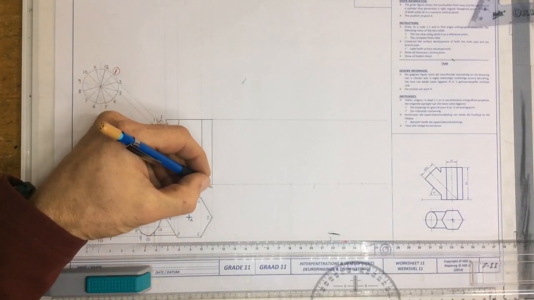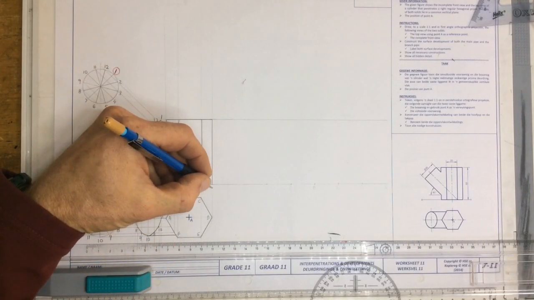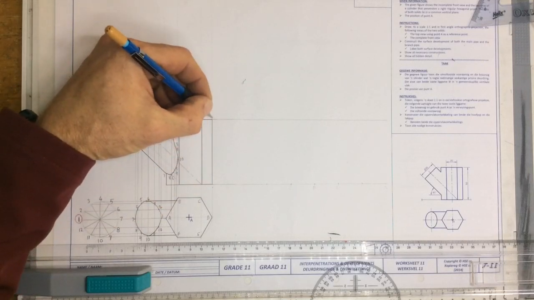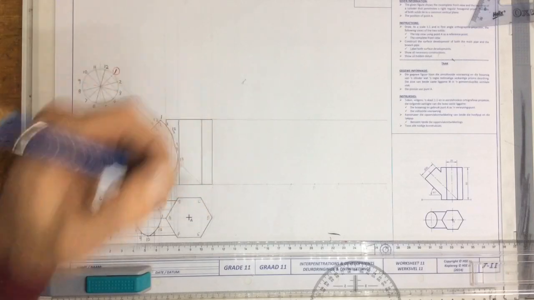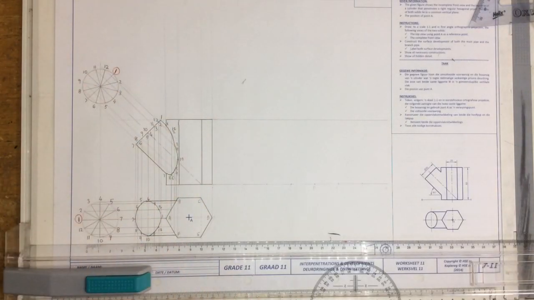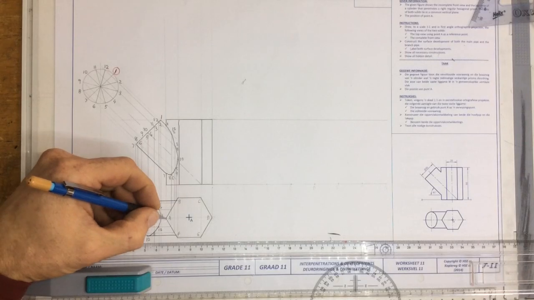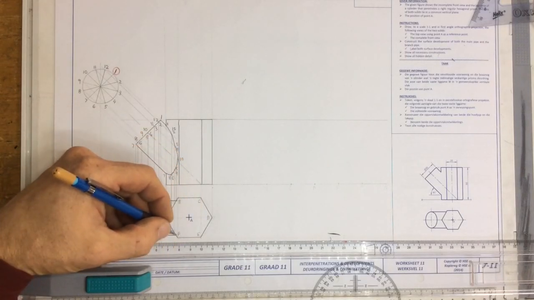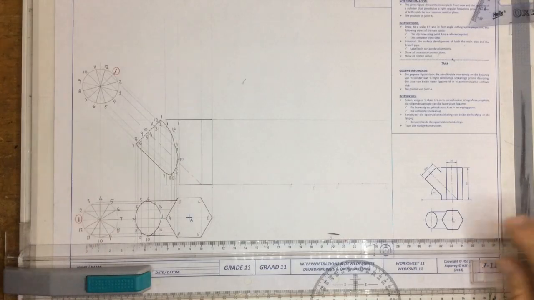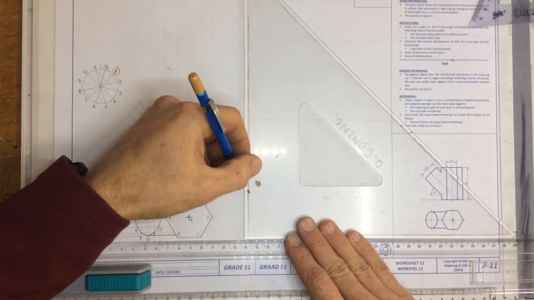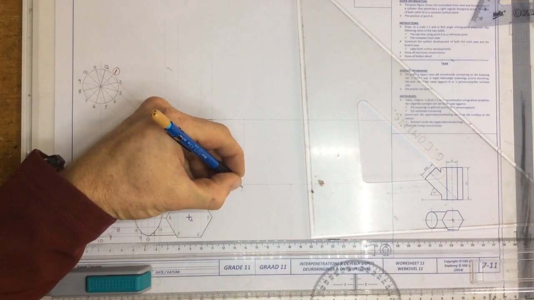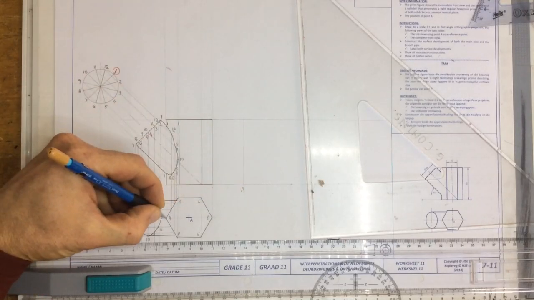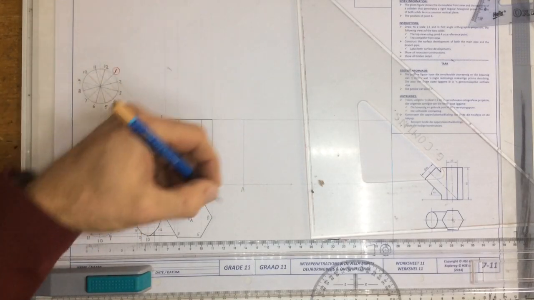Why? Because, well, if I had to label this thing, I'd have a point at the bottom, a point at the top, and it would be a point view that I'd have at that point over there. Therefore, that would be a true length. Right. I'm going to label these lines A, B, C, D, E, and F. And I'm going to start out by drawing a construction line coming up from that point over there, and I'm going to label that as A.